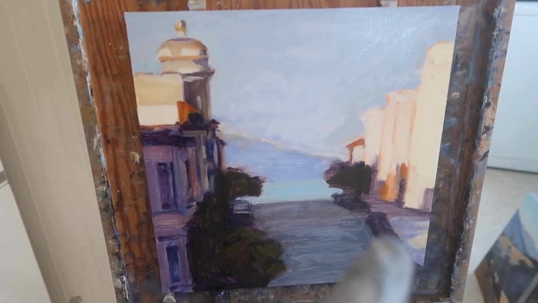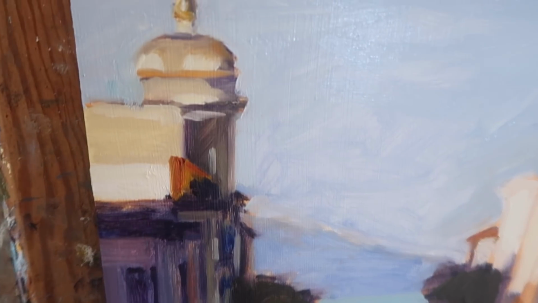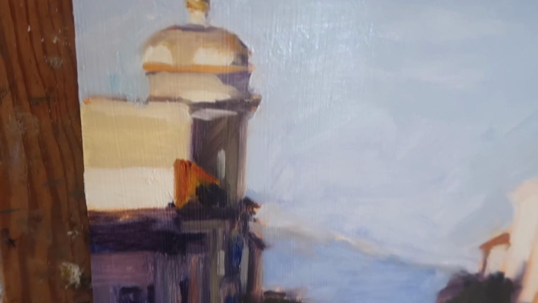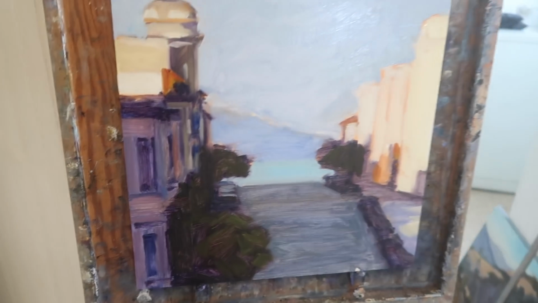I'm just going to do the same on this side, but on this side you can see what I've done, and that's where I'm going to leave it. I do like those effects.